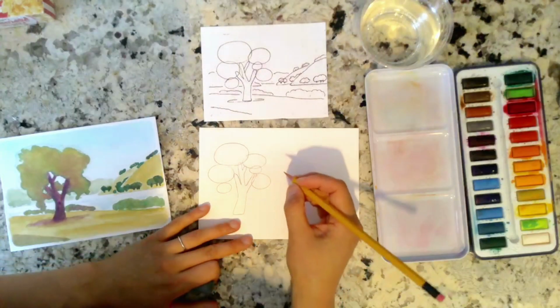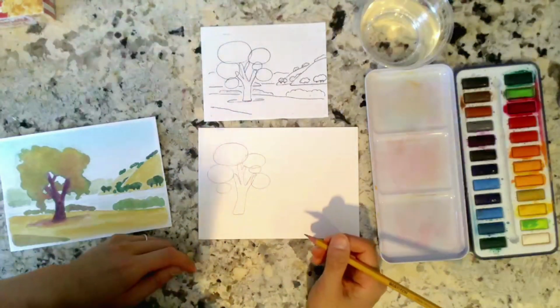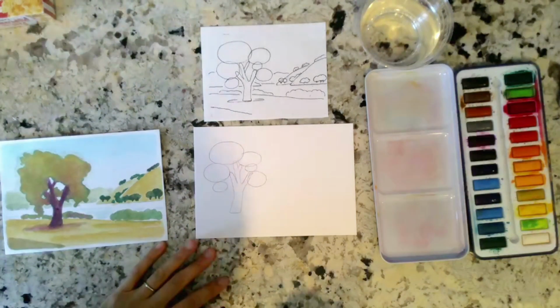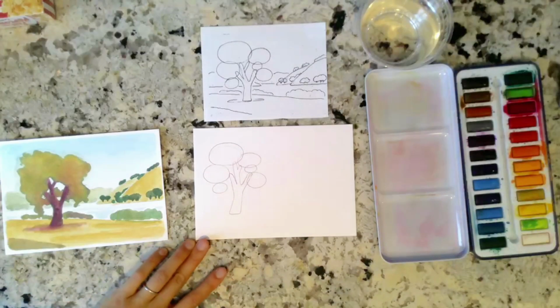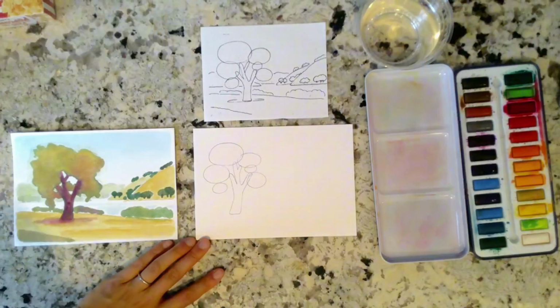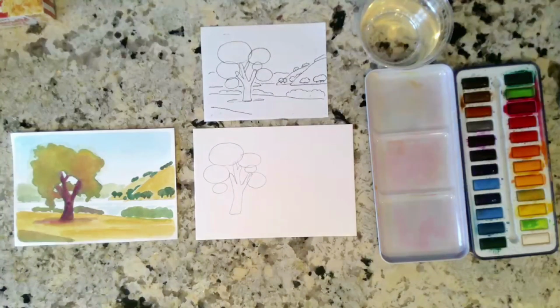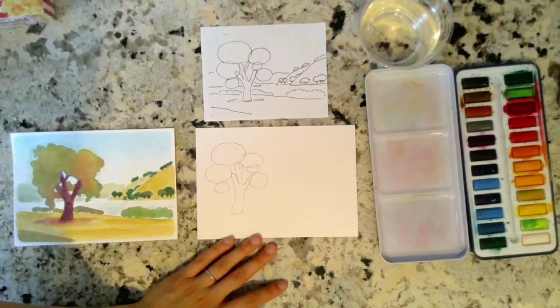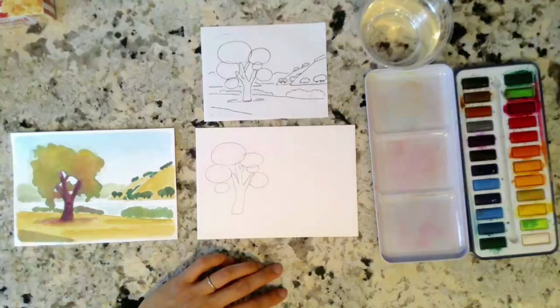Bless you. Looking good. Oh, this looks like a hand. It does, doesn't it? Fingers. Those are some strange looking fingers though.